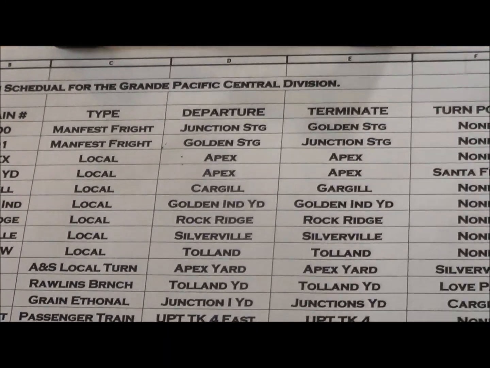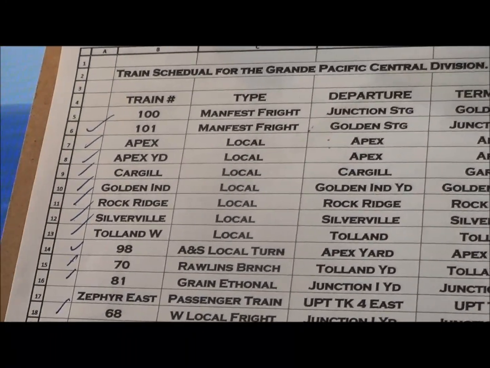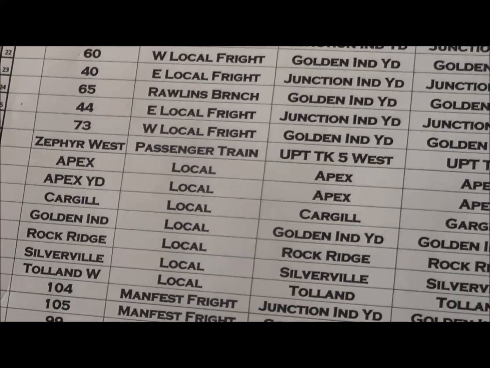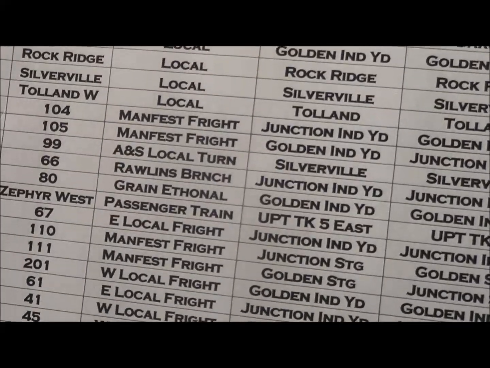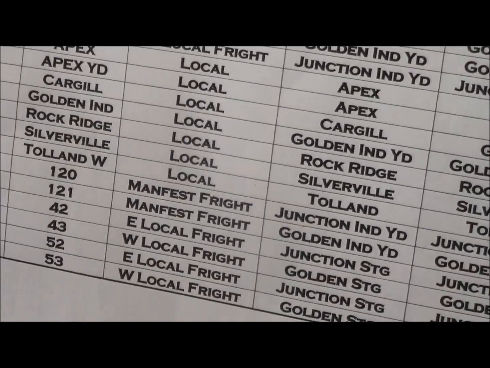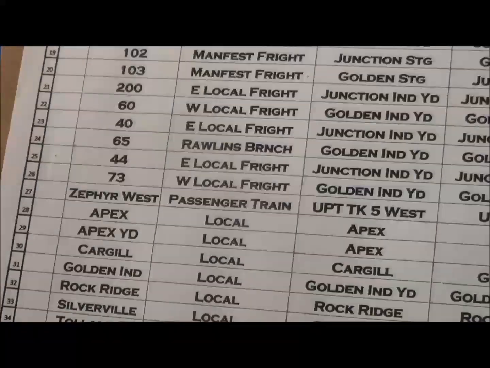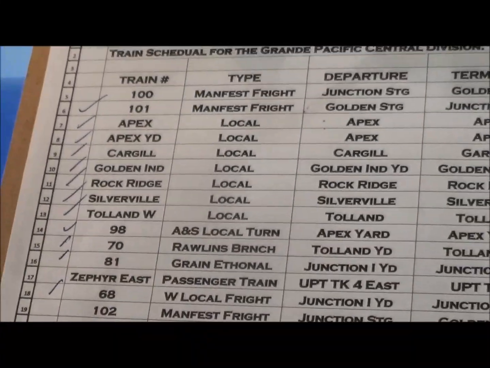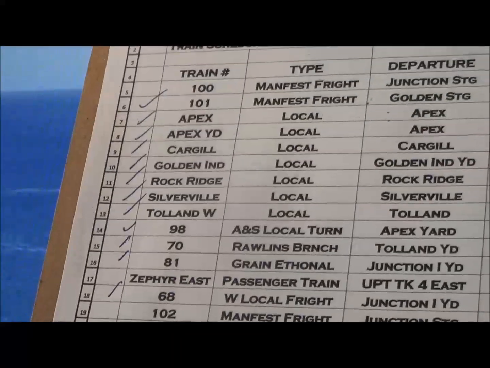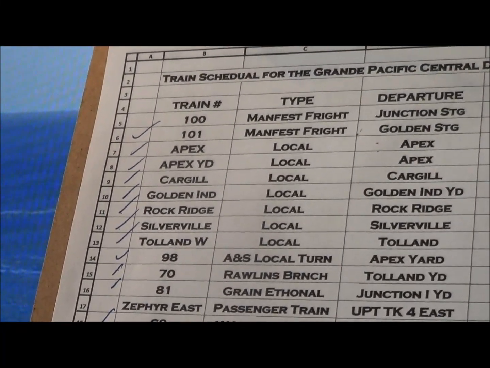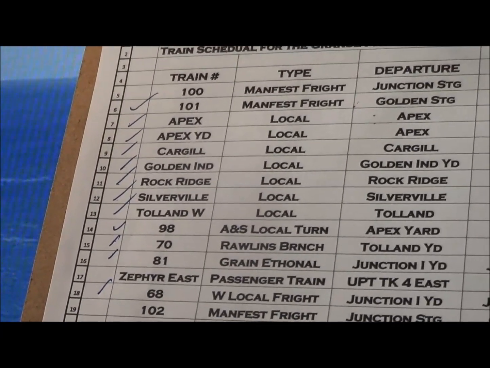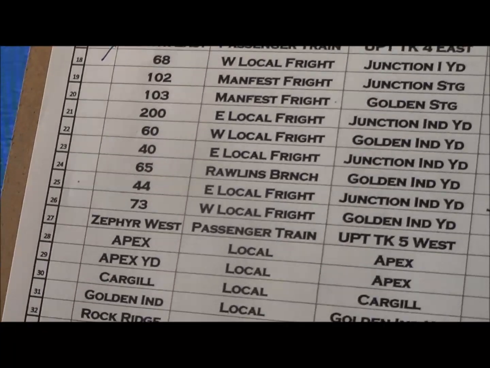Now, how did I create this list? This is the trains, and you'll see these trains as we go along that exist, and you'll notice some of them repeat, particularly the locals. But this is the way we run the railroad. This is the order of trains. It's designed in two ways: trying to stop trains from ending up in the same place at the same time, and also getting all the various areas serviced. That's why you see the locals repeat.